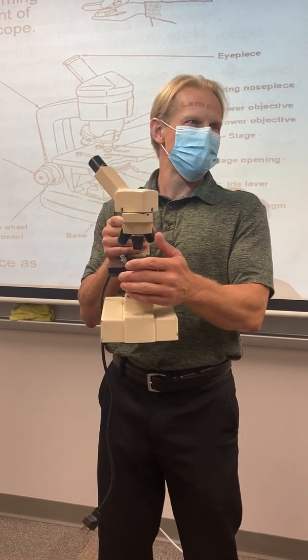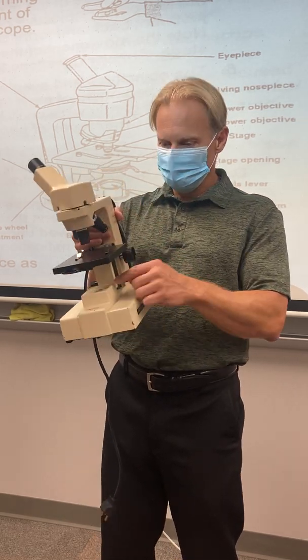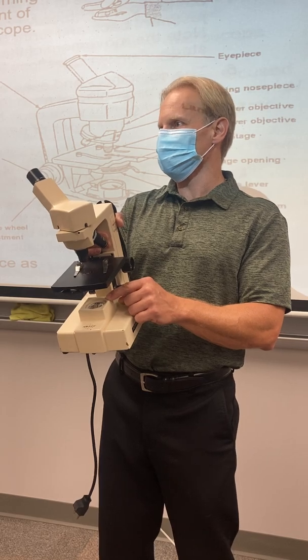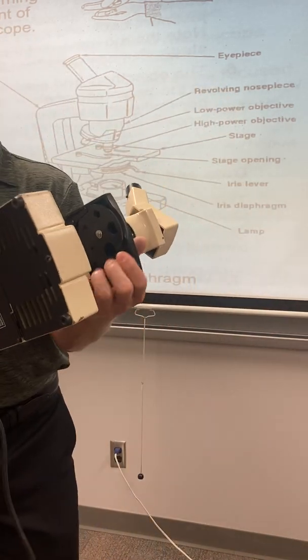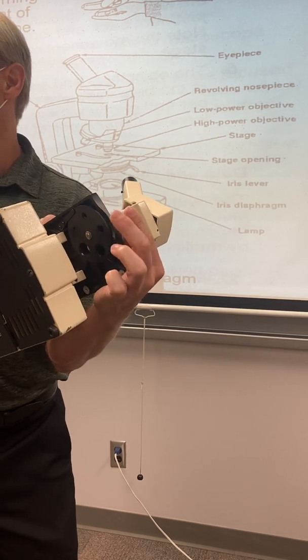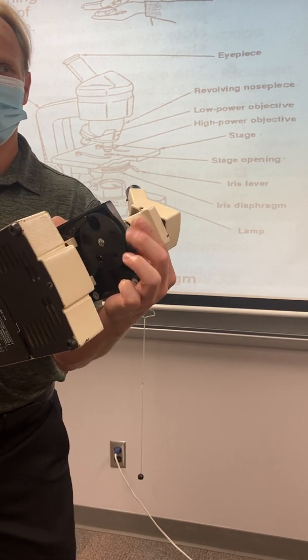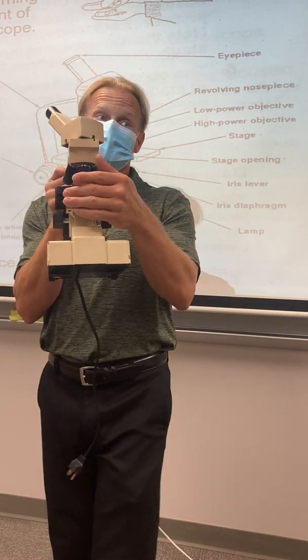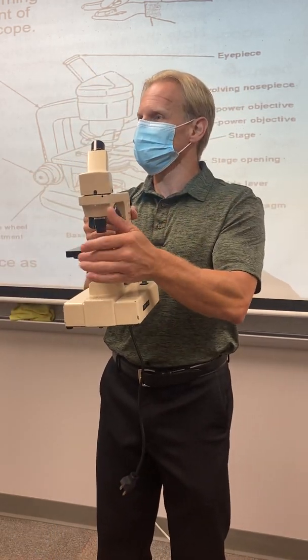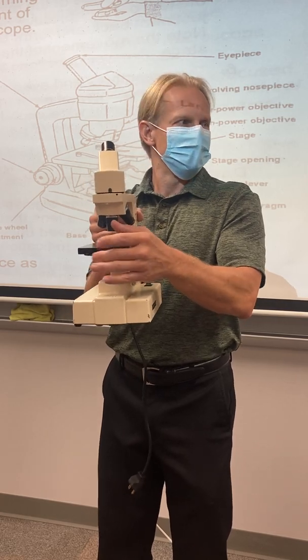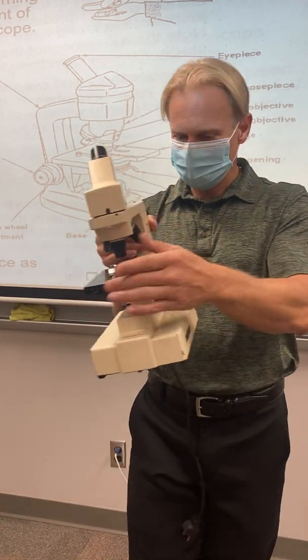Other things, the dimmer you make it, the better it will look. The lamp, when you turn it on, is just full brightness. This actually reduces the size of the hole that the light gets to go through the stage. So it makes a huge difference when you fiddle with this. Once you get something in focus, I always go back and give this a forwards and backwards to see what looks the best, okay?